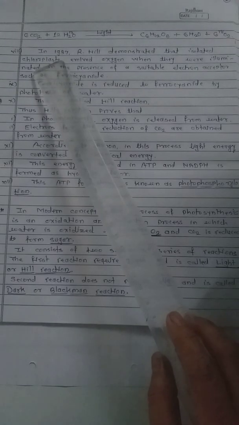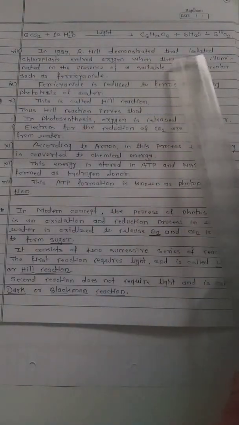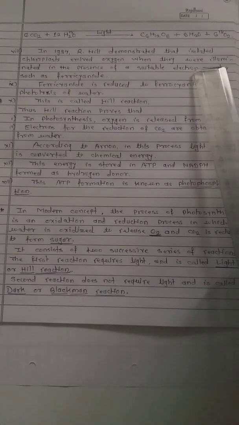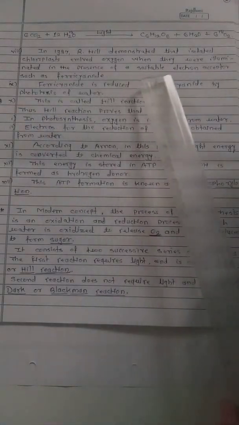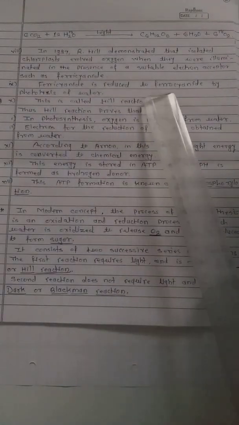Now in 1937 Robert Hill demonstrated that isolated chloroplasts evolved oxygen when they were illuminated in presence of suitable electron acceptors such as ferricyanide. Ferricyanide is reduced to ferrocyanide by photolysis of water, and this is called the Hill reaction. Thus, the Hill reaction proves that in photosynthesis, oxygen is released from water. Electrons for the reduction of CO2 are obtained from water.